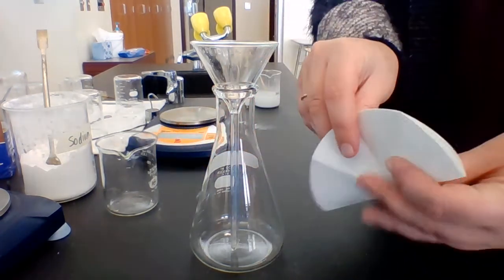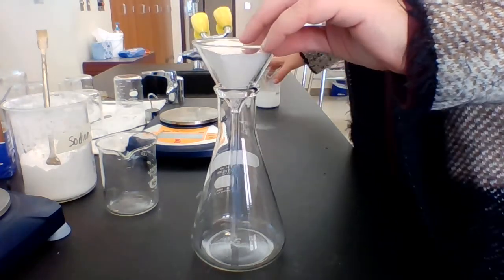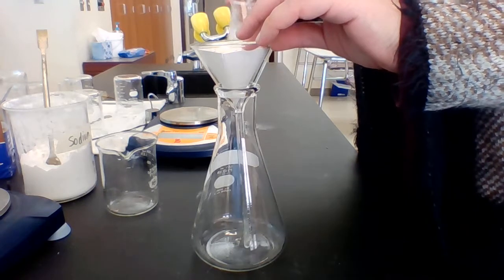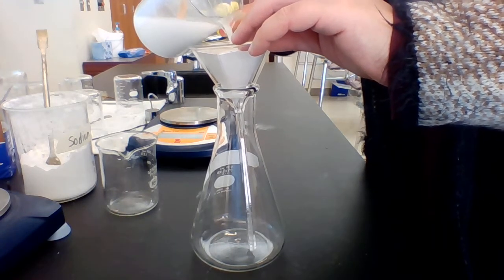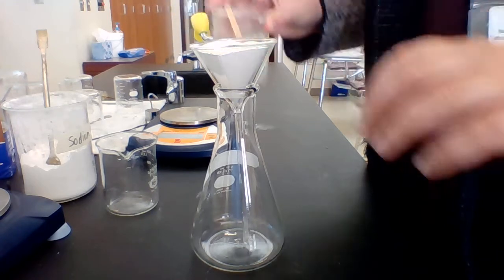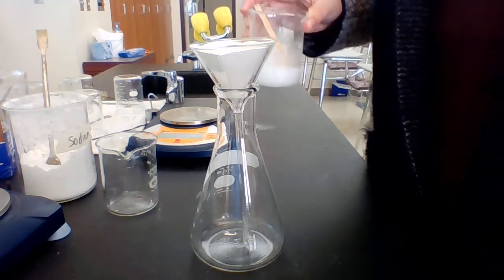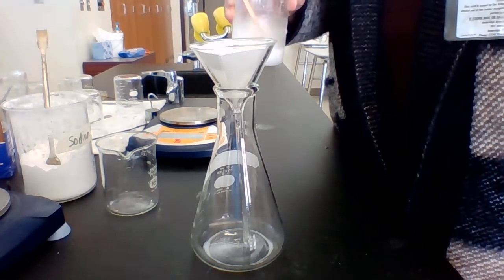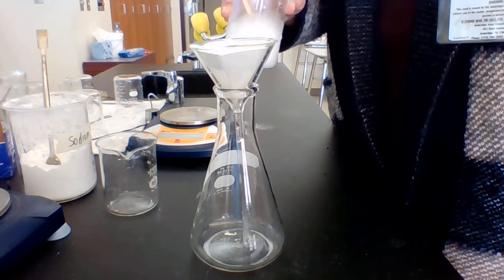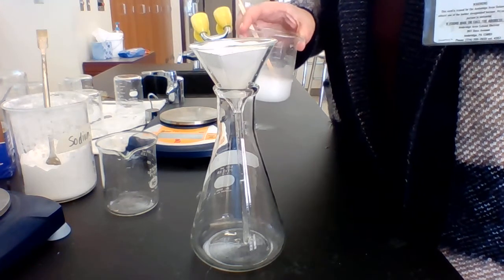Now I'm going to fold it in half twice, and I make it like a funnel. That's where I'm going to pour this in. I'm going to pour it right in the top. And it's going to go down. So I'm going to pour all of this in, and it will collect all of the solid particles. And then next week we will measure it once we get all the solid particles collected and once it has completely dried.